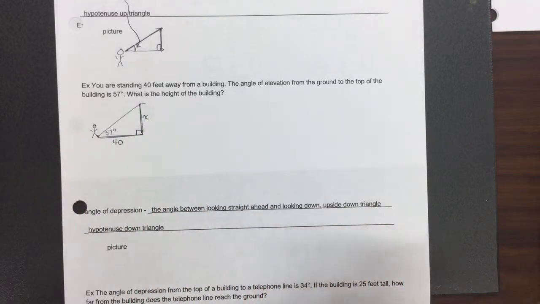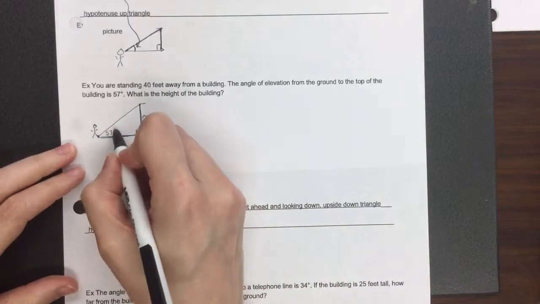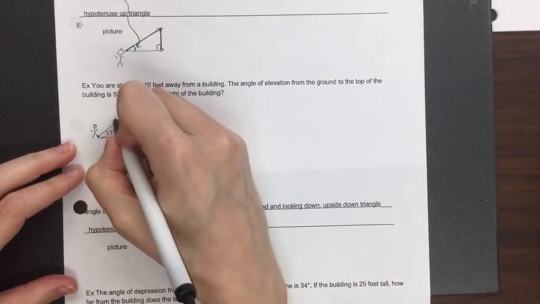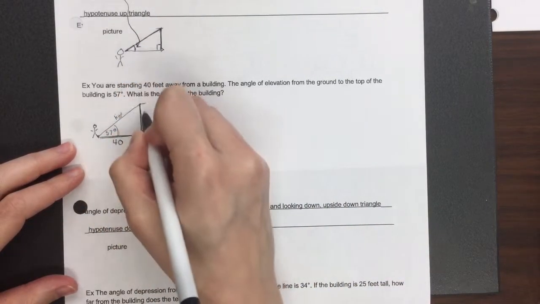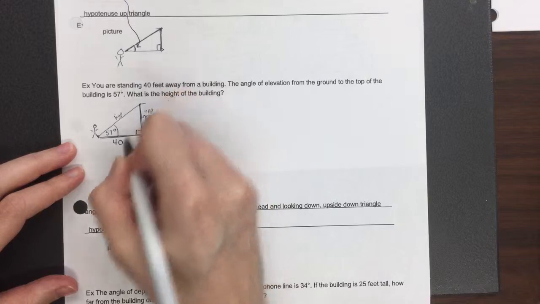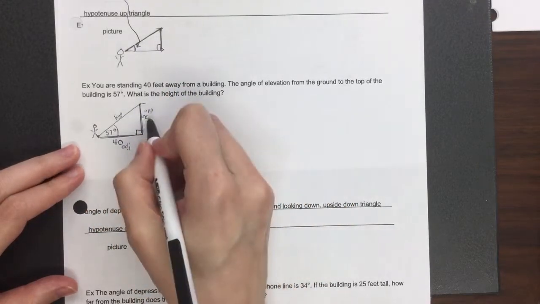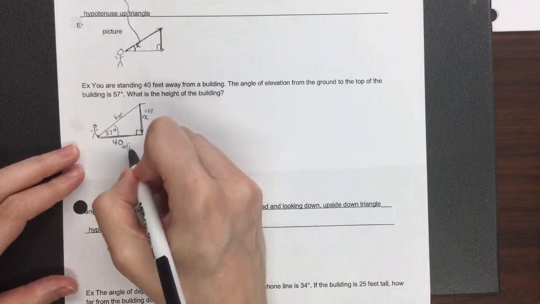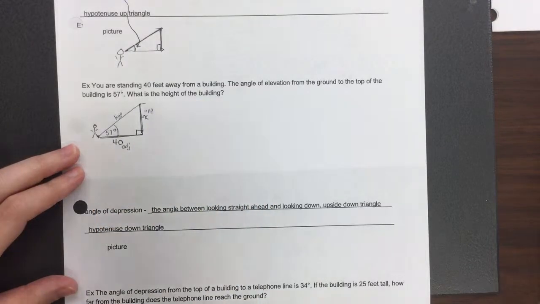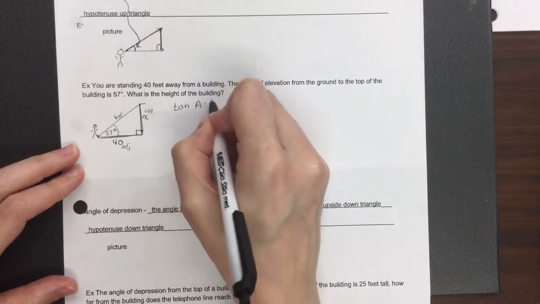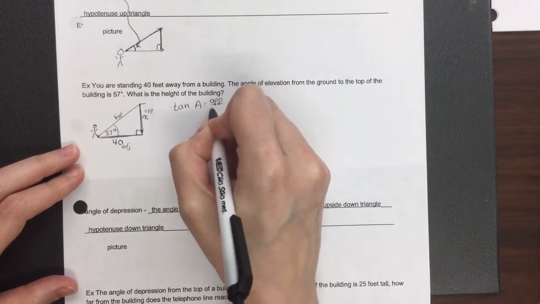So from here, we need to figure out which trig function we're going to use. If we look, here's the reference angle, the one they gave us information for. Here's the hypotenuse. This one's going to be opposite, and this one's going to be adjacent. So the trig function that uses opposite and adjacent is going to be the tangent. I'm going to write the definition. Tangent of an angle is equal to opposite over adjacent.